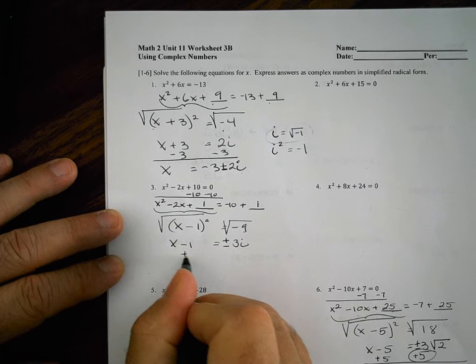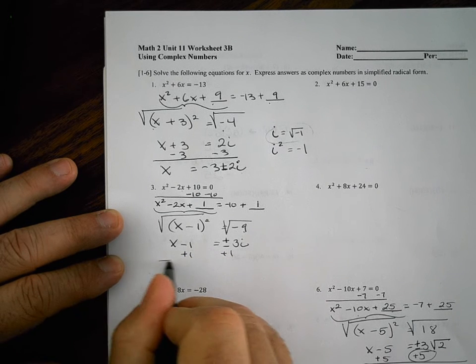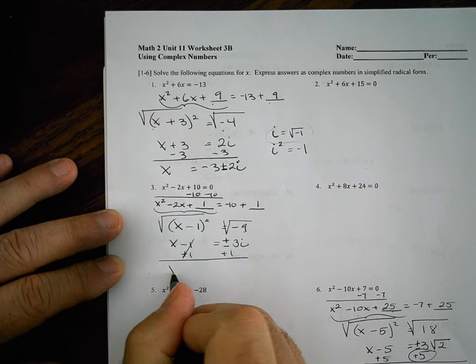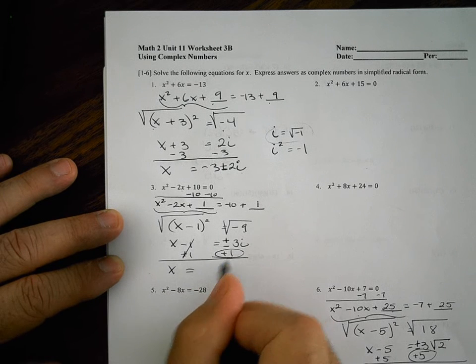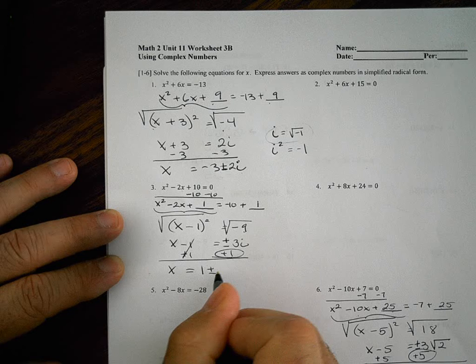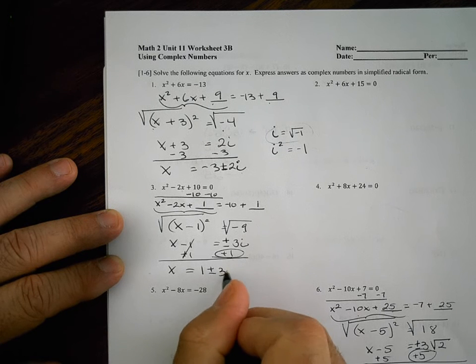Now we add 1 to both sides. We get x equals, always put this first, 1 plus or minus 3i.